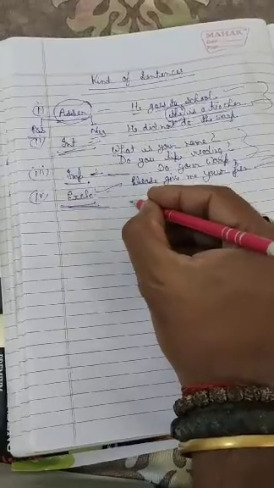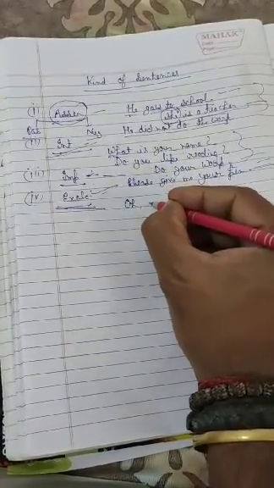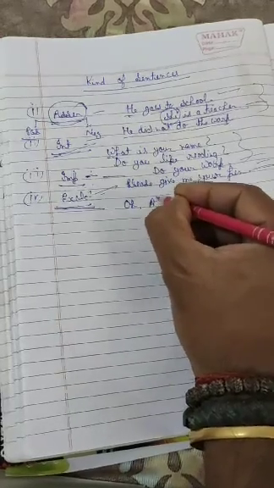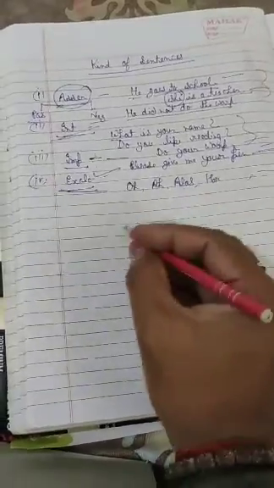In this type of sentence, words like oh, ah, alas, hurrah, bravo, etc. are used. They represent joy, sorrow, excitement, etc.